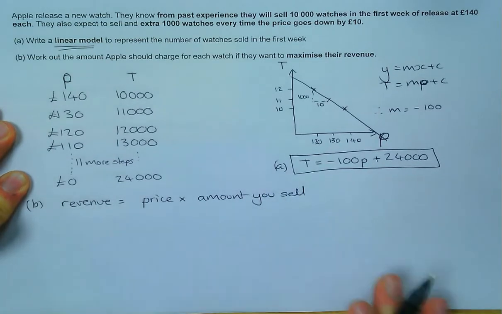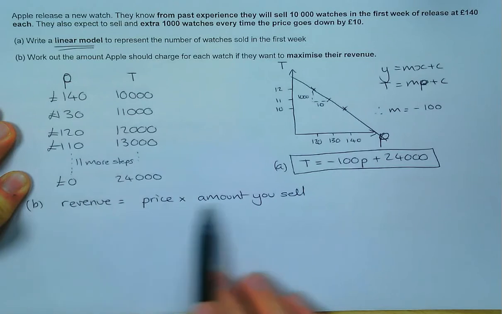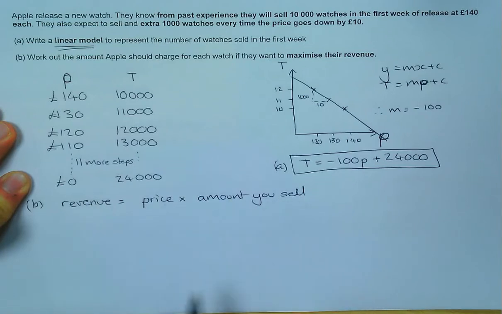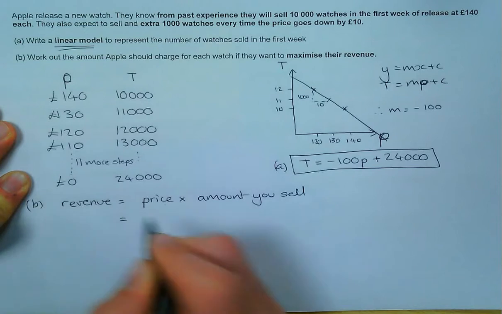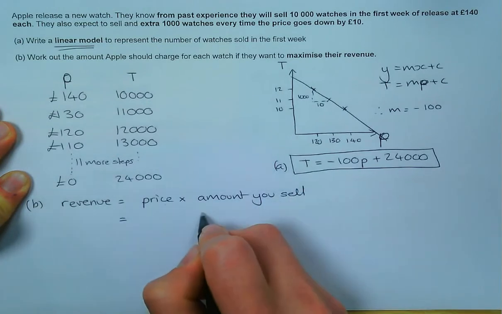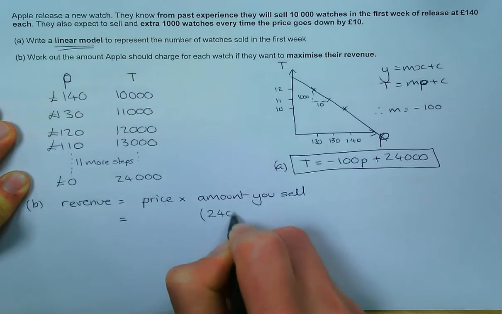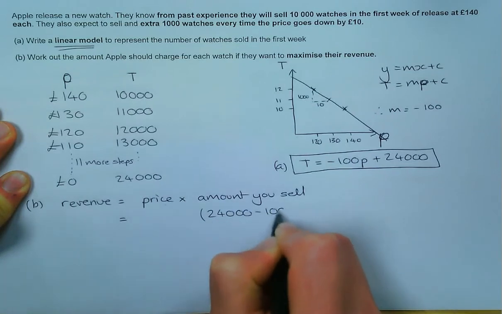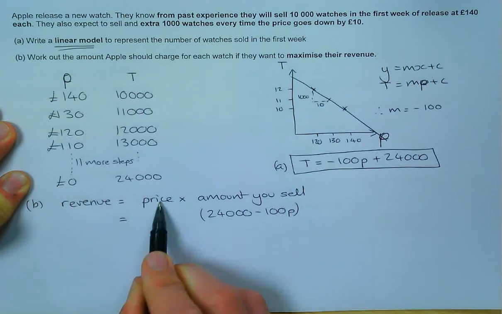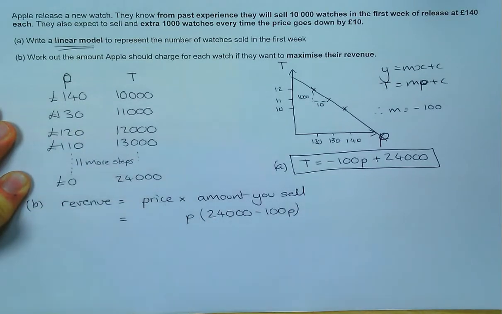It's not profit, it's the amount you're going to generate in, the price per item times the amount that you sell. Now, the total amount you sell, well, we've got that here. So that's 24,000 minus 100p. And the price, well, that's just p, right? So R is equal to this.